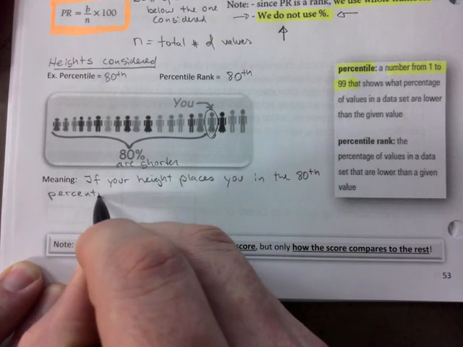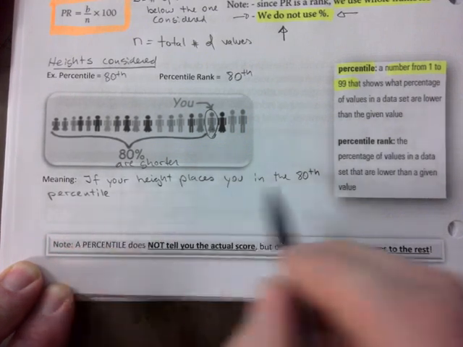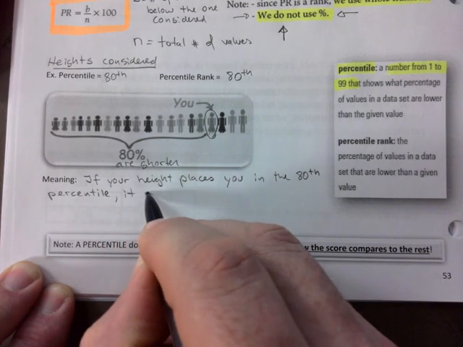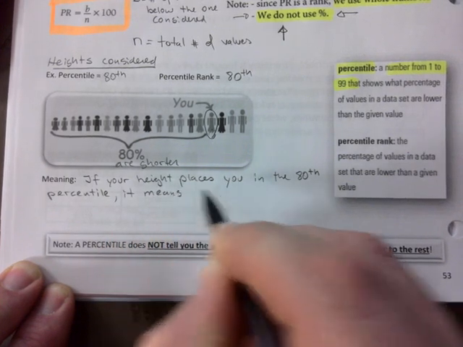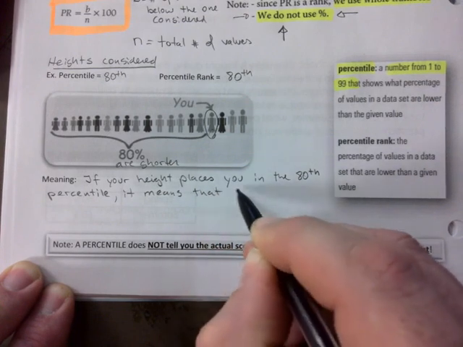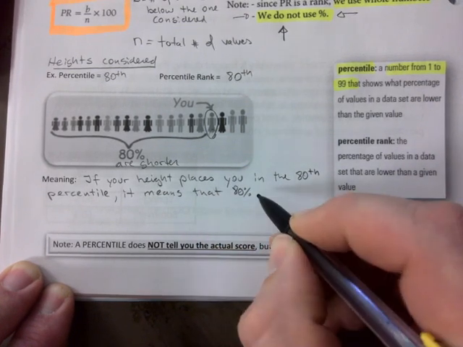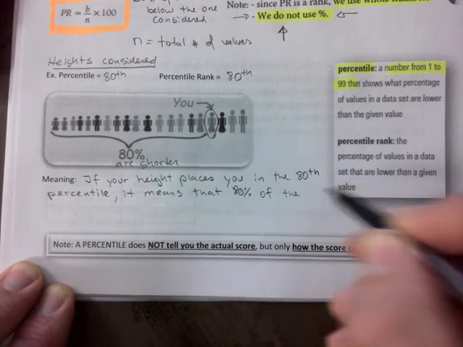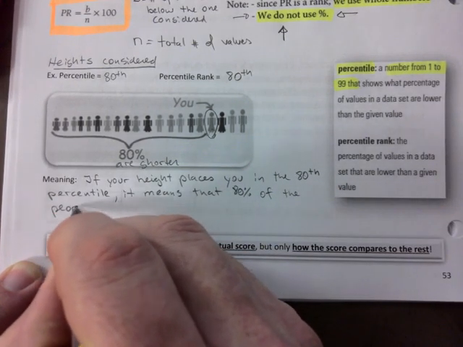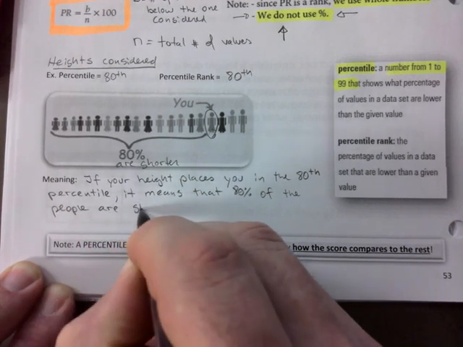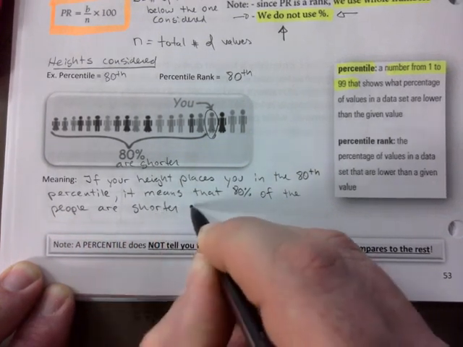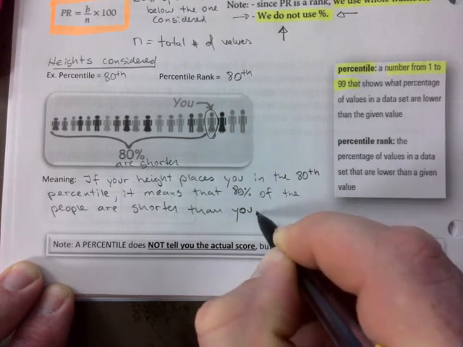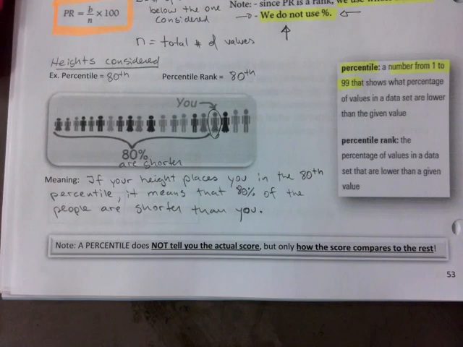You're not just looking at my pretty handwriting. 80th percentile, it means that 80% of the people are shorter than you. All right?